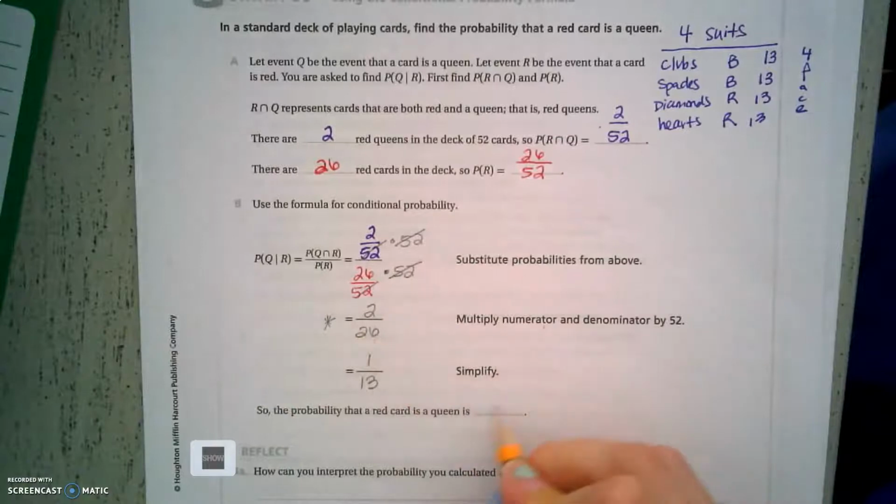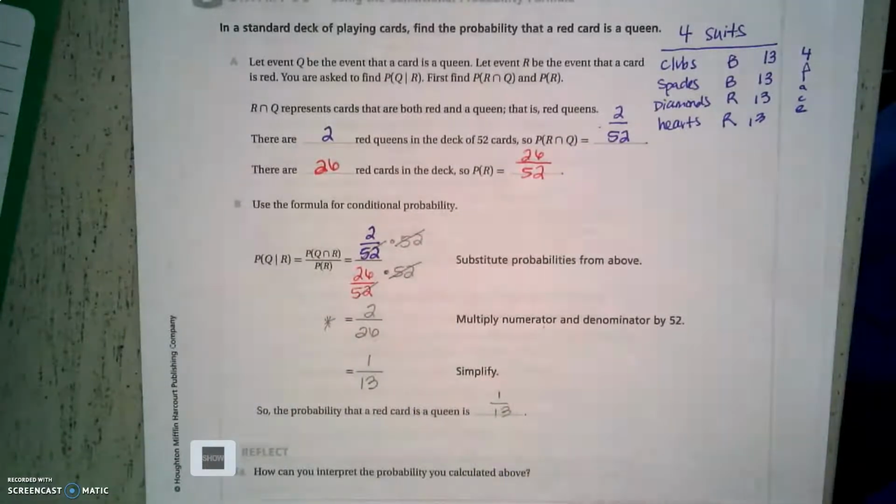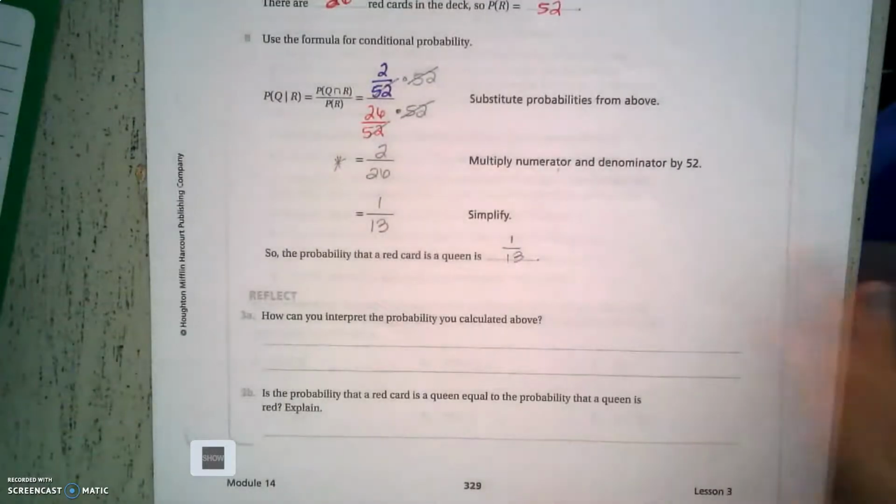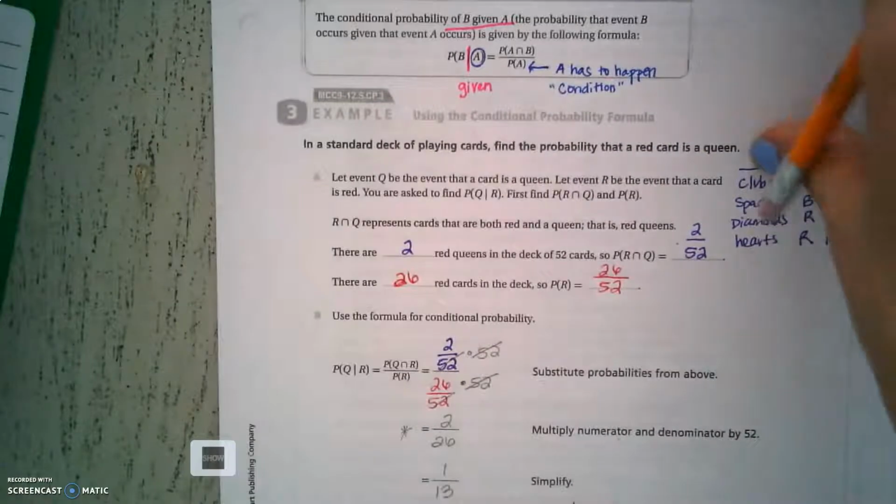And I've simplified it, so the probability is 1 out of 13 cards. So I'll let you reflect on those questions. You can think about those and ask me questions if you need to. Let's look at the next page here and do some more examples.